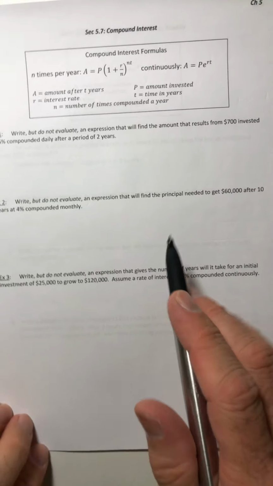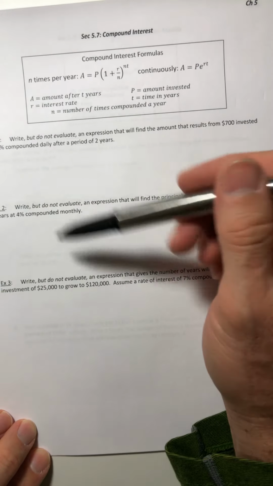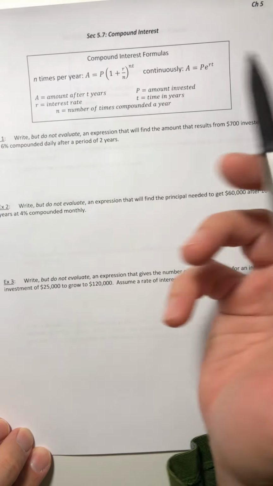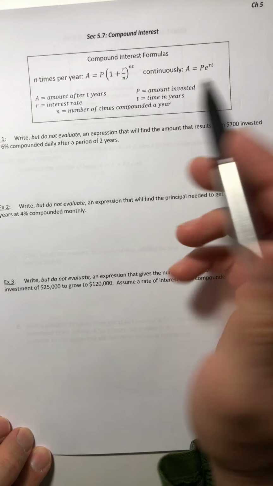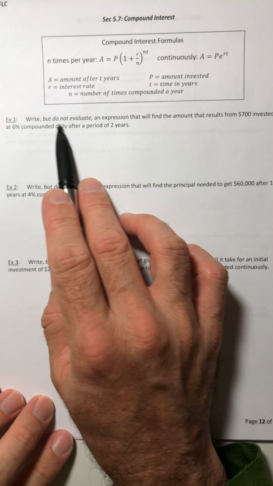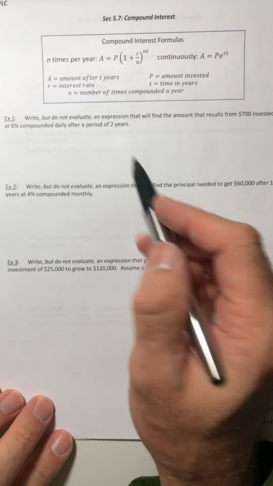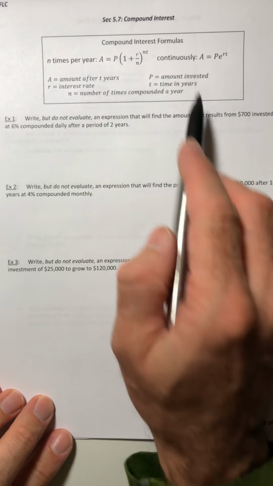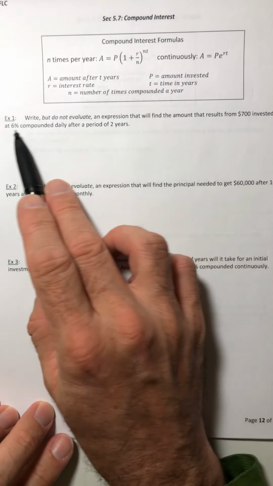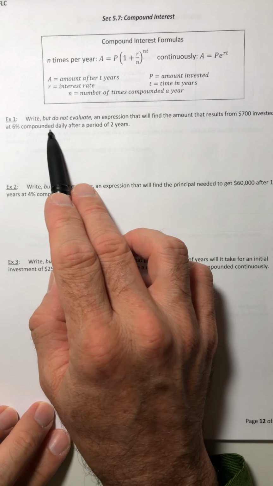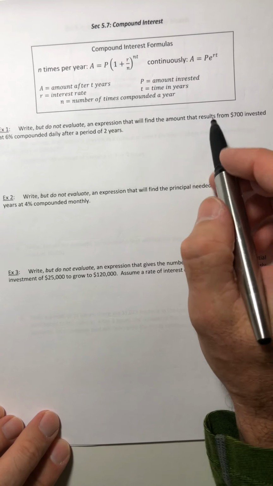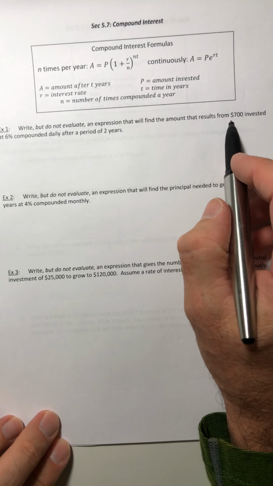Okay, so we're not using calculators, so we can't actually work all of these out. So you're just going to be pretty much writing expressions. So write, but do not evaluate. So leave it like this type of a thing. An expression that will find the amount that results from $700 invested at 6% compounded daily after a period of 2 years.